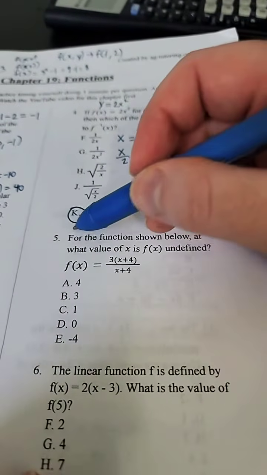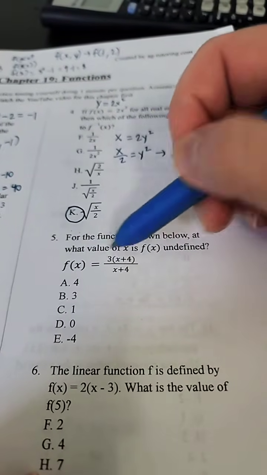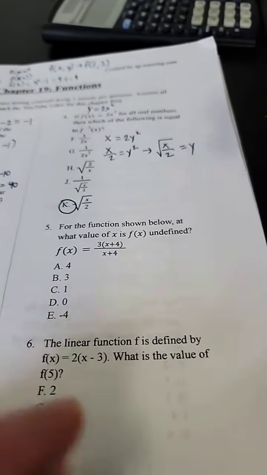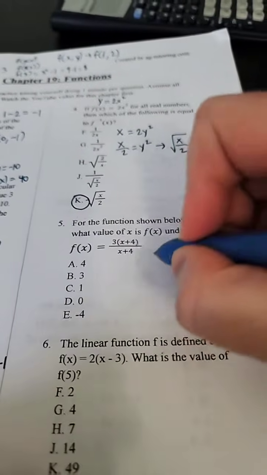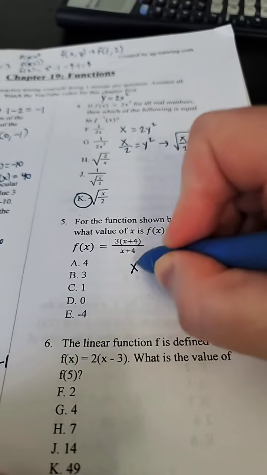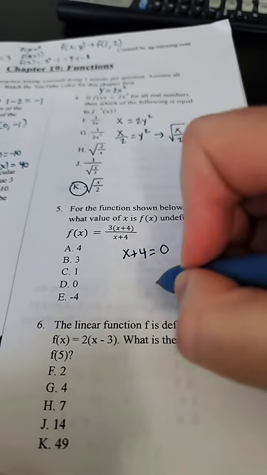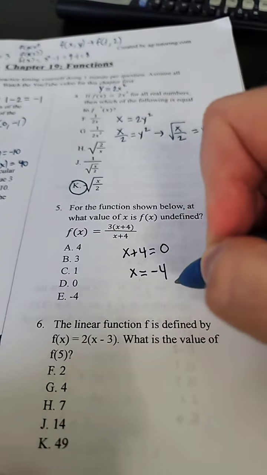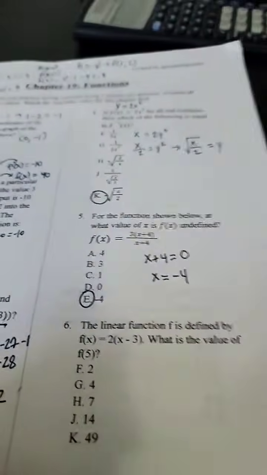So let's go to number 5. For the function shown below, at what value of x is f of x undefined? Undefined, I like to think about it as it's impossible. So what is impossible in this situation? Well, it would be impossible to have a 0 as a denominator. So that's when it would be undefined, when this denominator, the bottom, equals 0. So if I subtract 4 from each side, I'm going to get x is equal to negative 4. That's when it's impossible or undefined. So it's going to be E.